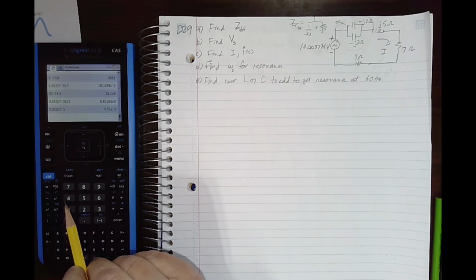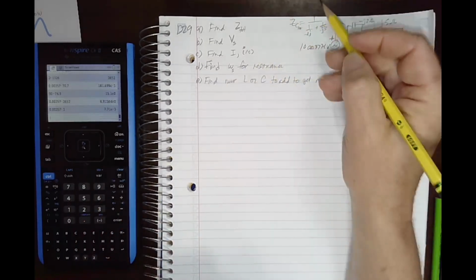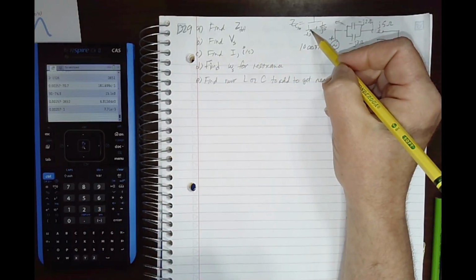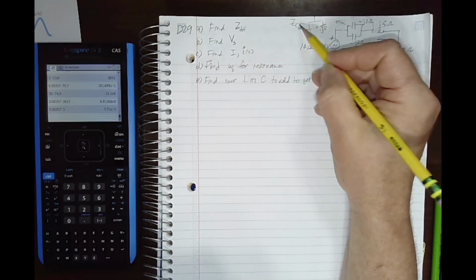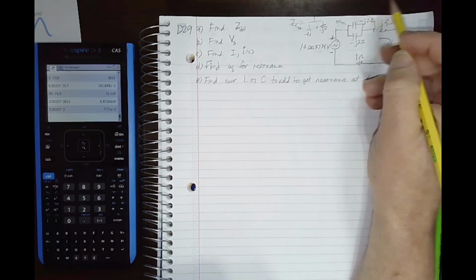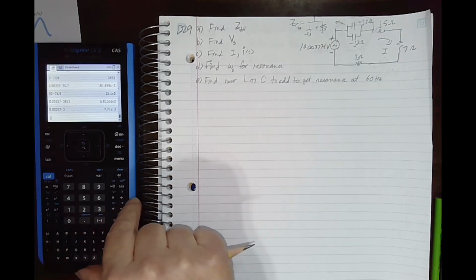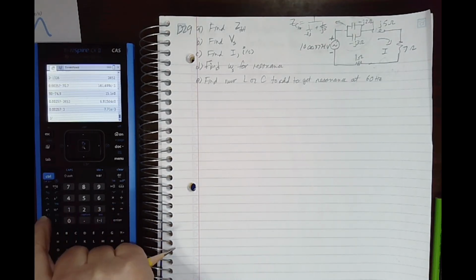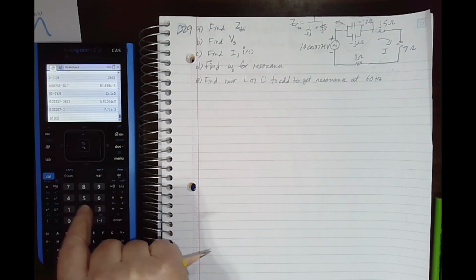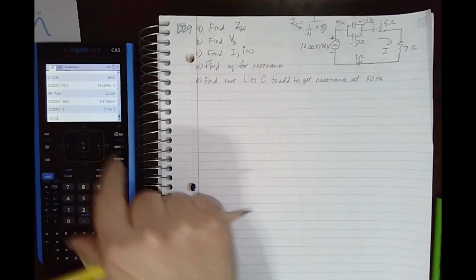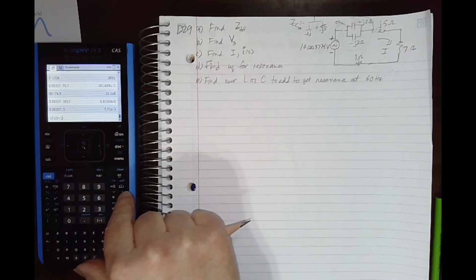Okay, so if we combine those two, we have a j in the bottom of everything, so we can factor that out, and so everything will just come out to be multiplied by j. So we're just going to do 1 divided by, in parentheses, 1 divided by 2 plus 1 divided by 3.